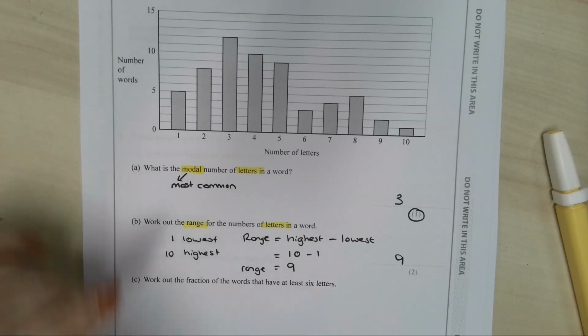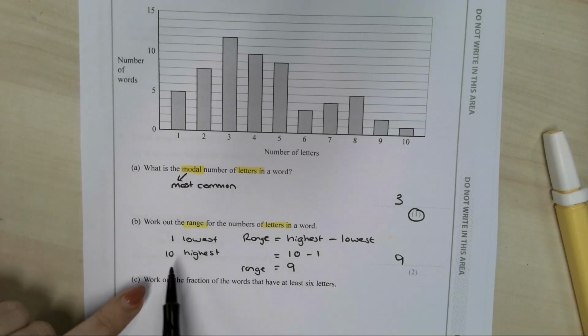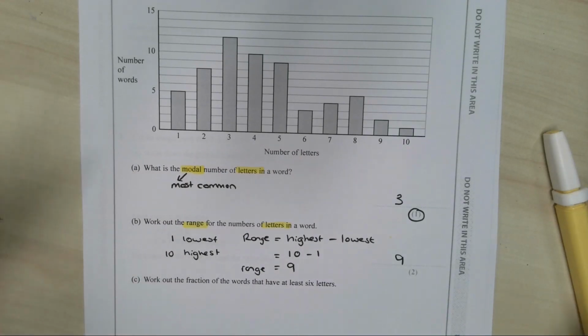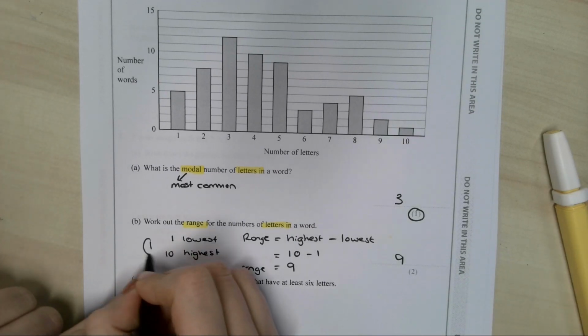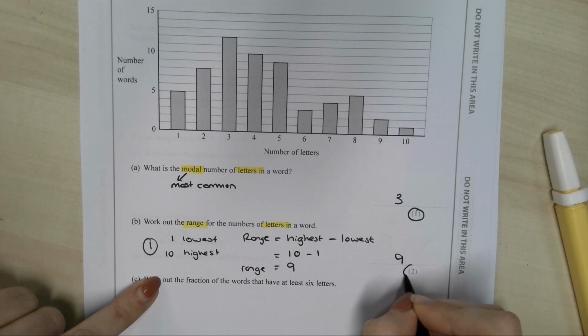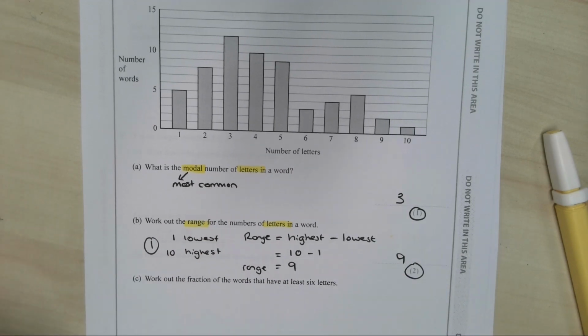Now, if you have got somewhere on your page 1 and 10 being significant numbers, something important to write down, that is 1 mark, and then you get your second mark for the correct answer of 9.